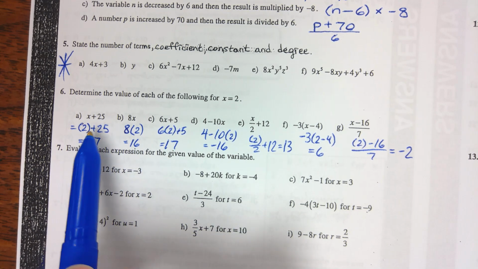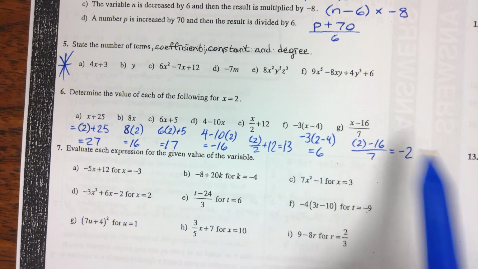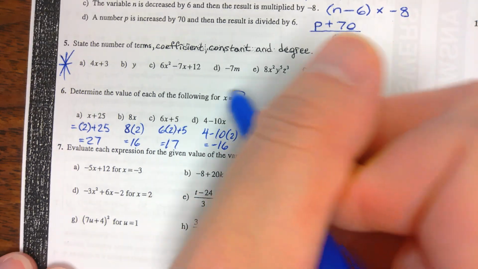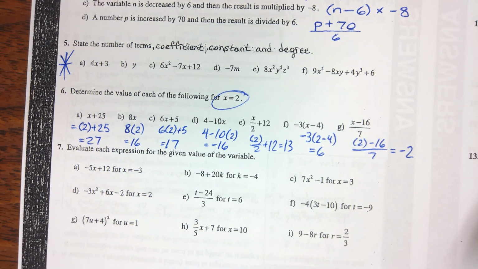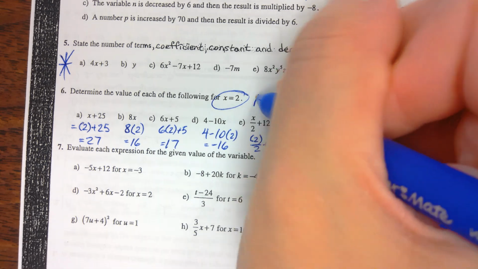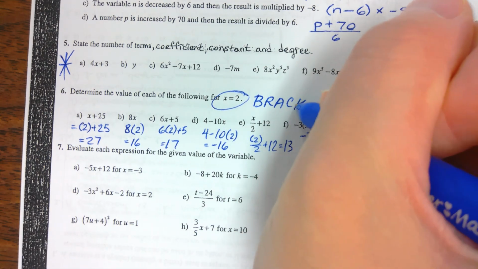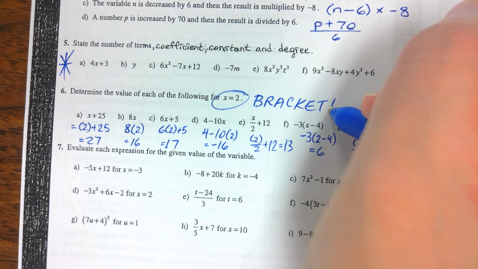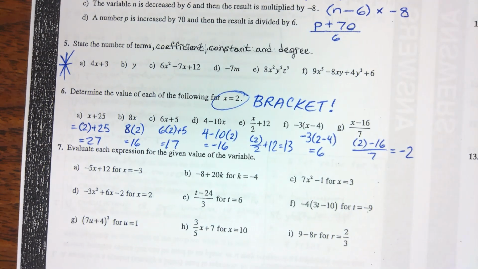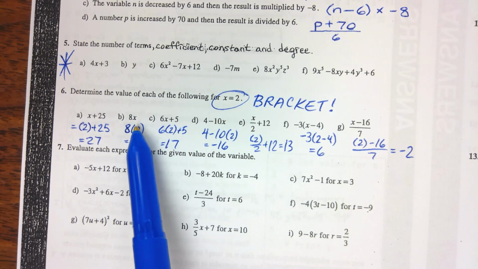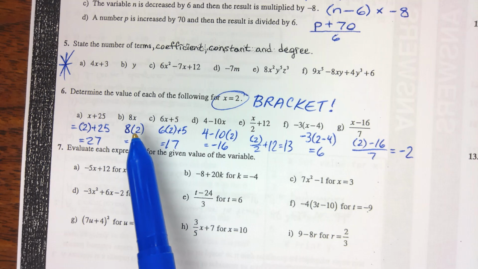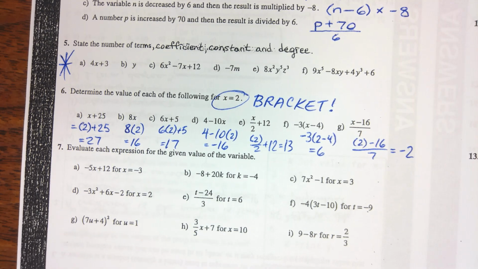For all of these, what do you notice? With the substitution. Yep. Yeah, I rewrote it. How did I rewrite it? Brackets, brackets, brackets. Okay, whenever you substitute, you have to put it in brackets. Otherwise this would just look like 82, but you know it means 8 times 2. Okay, so that's all it is.